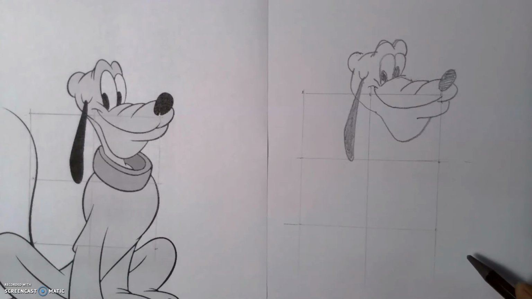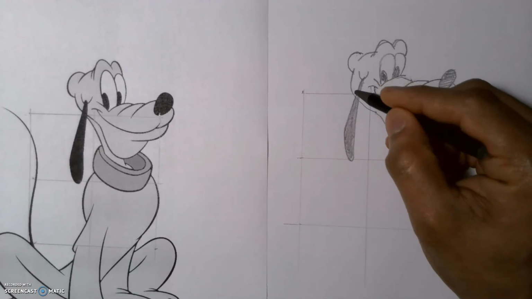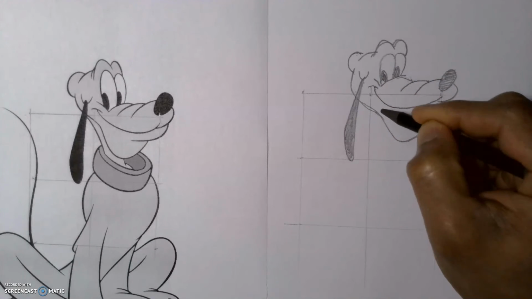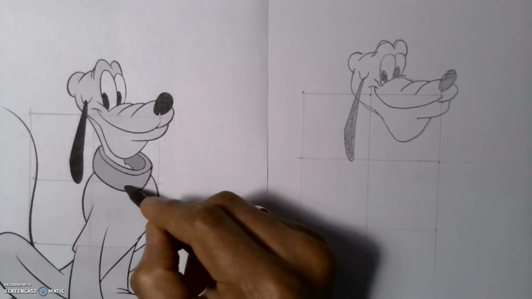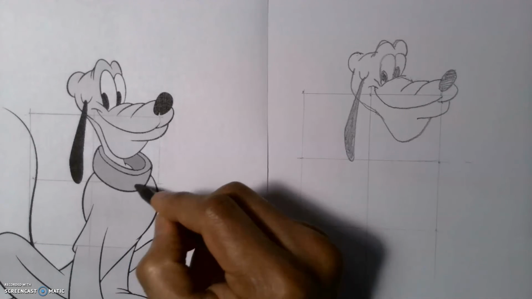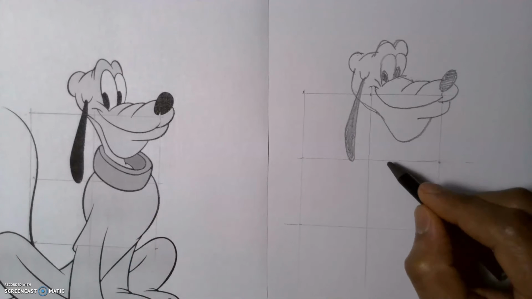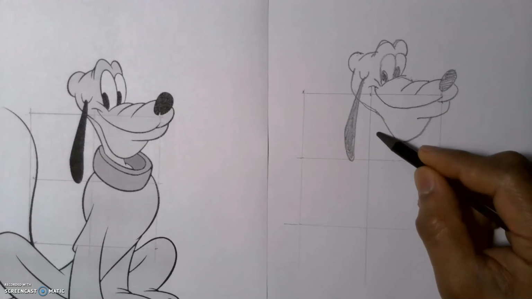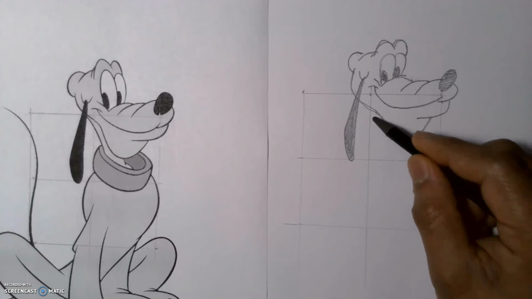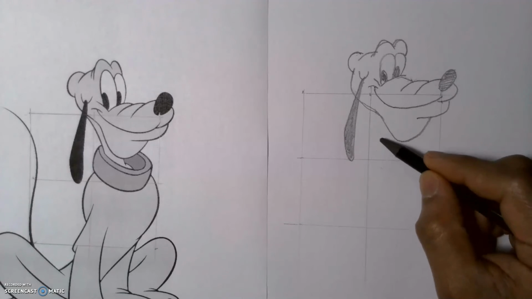Okay, so if you're done with this much, you're doing good. You're almost there now. So the face part is done. Next part is the collar that it's wearing. For the collar, you'll notice over here it has two parts. So we'll first try to draw the neckline here, and then the collar comes.